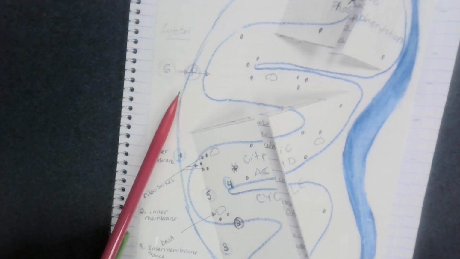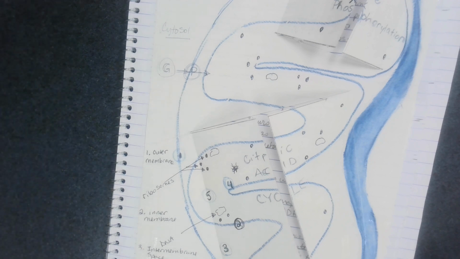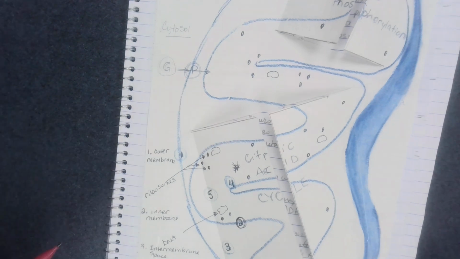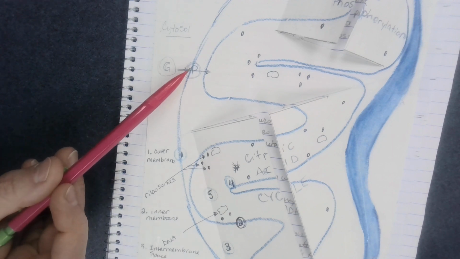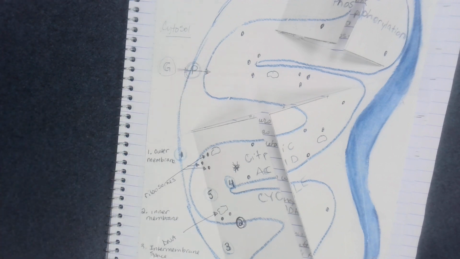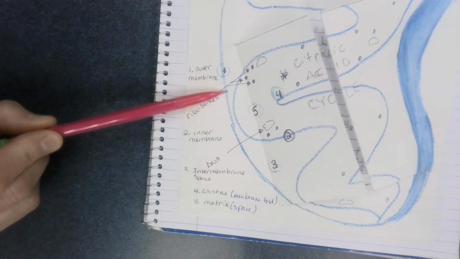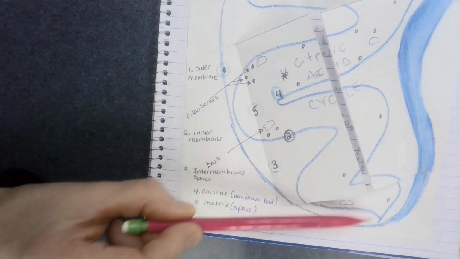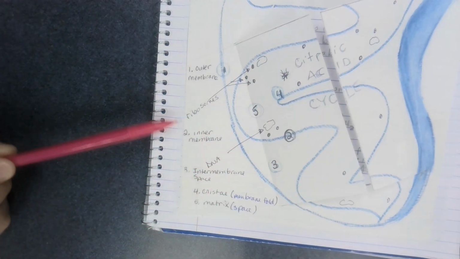The P is our pyruvate oxidation, and that's going to take place in the matrix of our mitochondria. I have these numbers down here. Number 1 represents the outer membrane, the outer membrane surrounding the outside of the mitochondria.